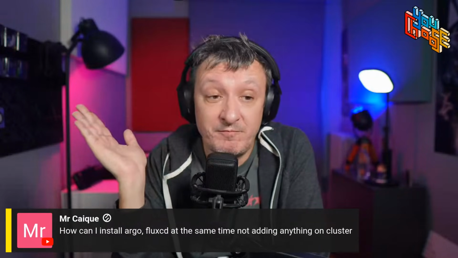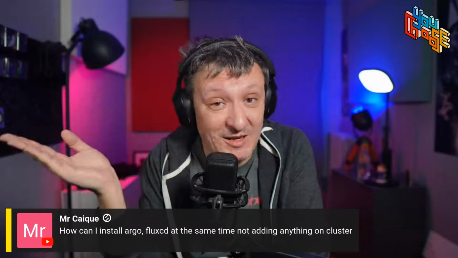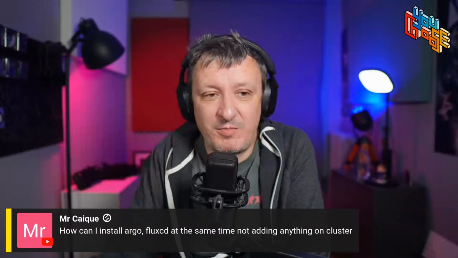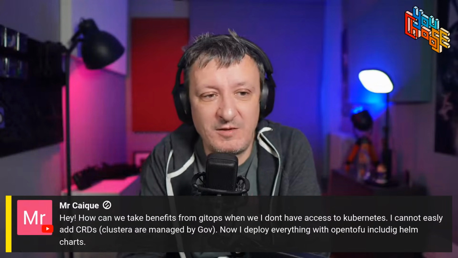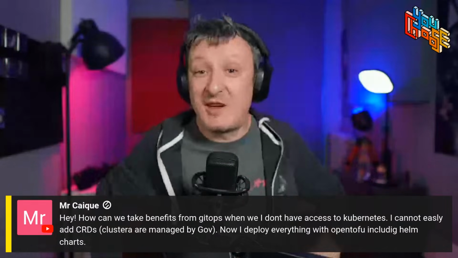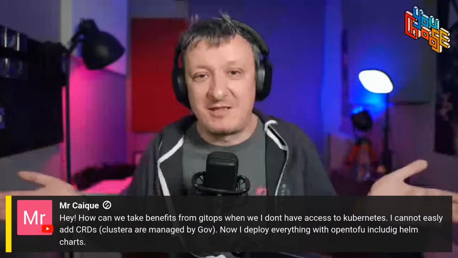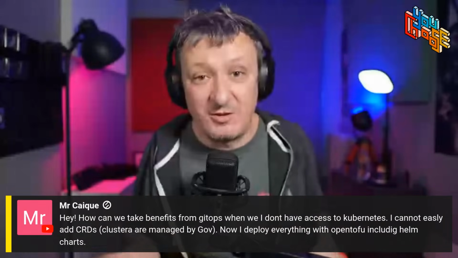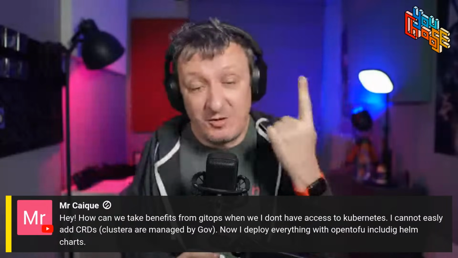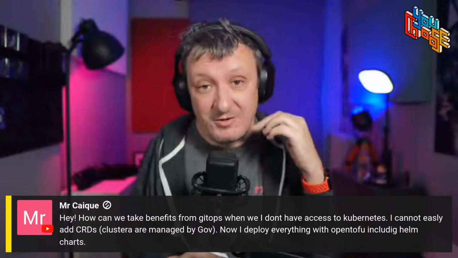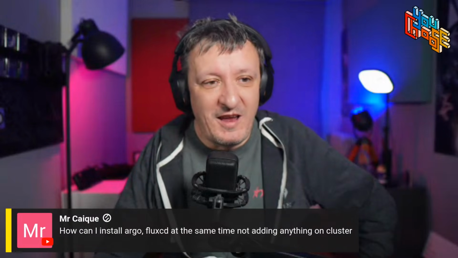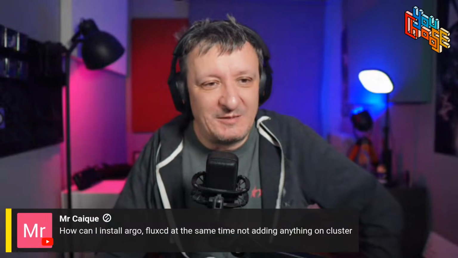So I cannot tell you how to get access to that cluster. But actually, I saw in a previous question, now I deploy everything with OpenTofu, including Helm chart. So you have access to the cluster. For a second, I thought that you cannot even access the cluster. You obviously have access to the cluster because OpenTofu runs on your laptop, right? Or wherever it's running. You just need to install that one tool, Argo CD or Flux, and from there on, you don't need access to the cluster anymore. Okay, one from before then.